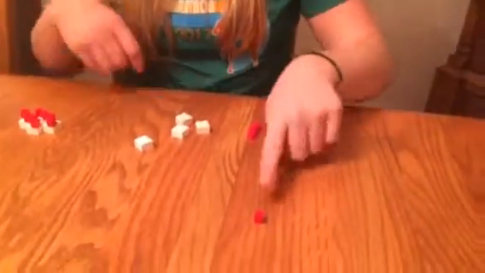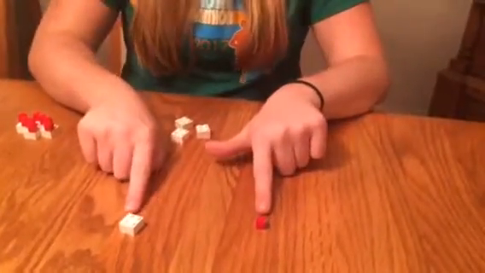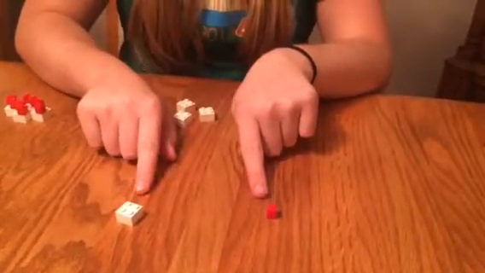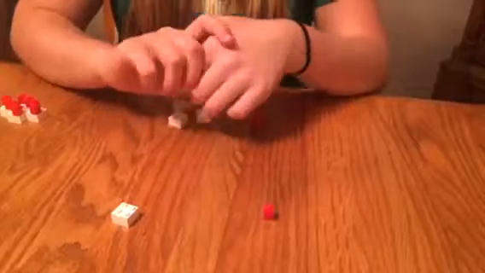Matter is made up of elements and compounds, and the smallest pieces of those two things are atoms and molecules. First we're going to talk about atoms. So here we have an atom of hydrogen and an atom of oxygen. An atom is the smallest piece of an element that can be broken down and still maintain the properties of that element.